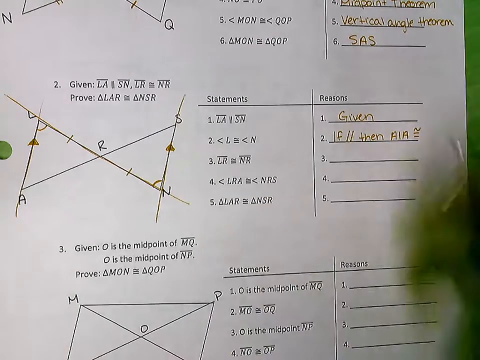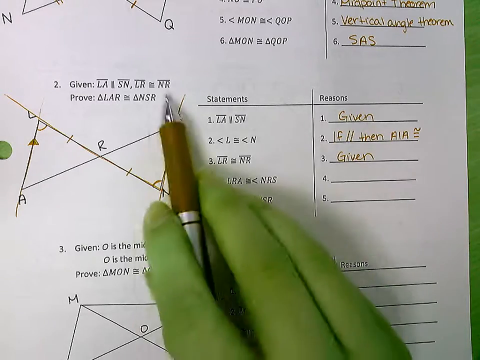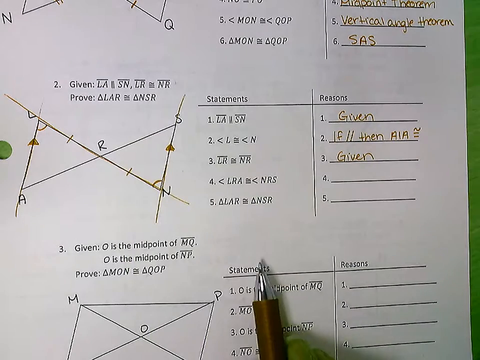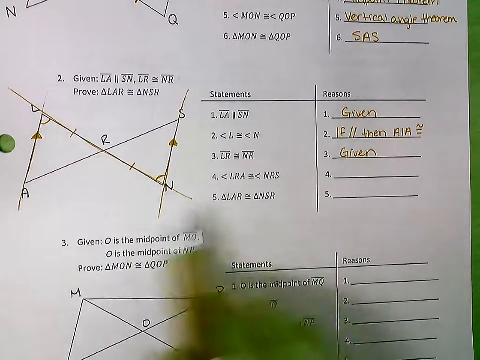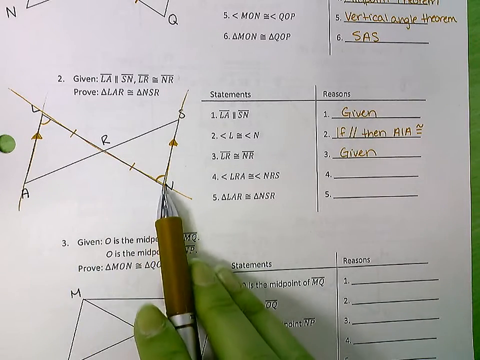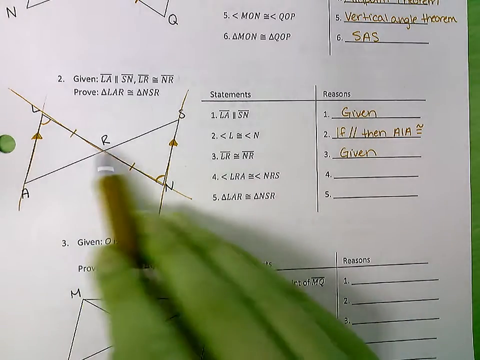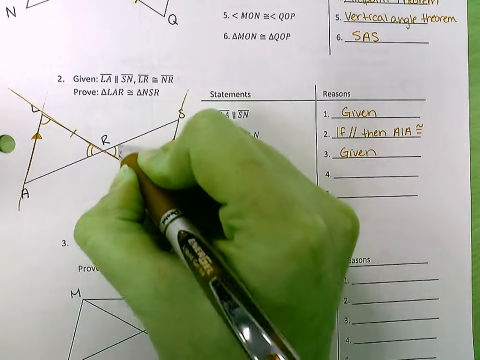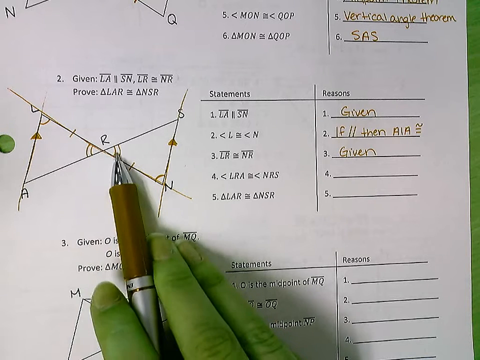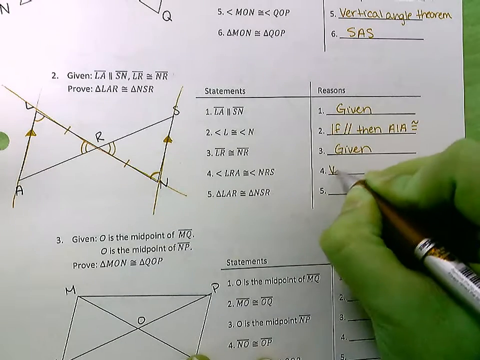Given. That is given. Okay, so segment LR congruent to segment NR. That was part of our given statement up here. Okay, next I have angle LRA, so this one here, congruent to angle NRS. So these two angles here, what type of angles are those? They are vertical angles. So I can say they are congruent by the vertical angle theorem.